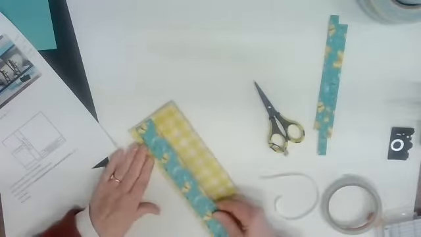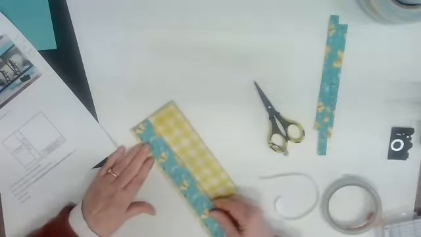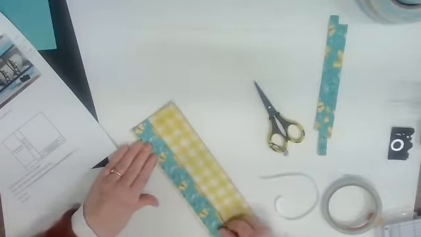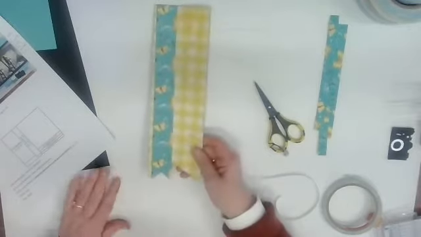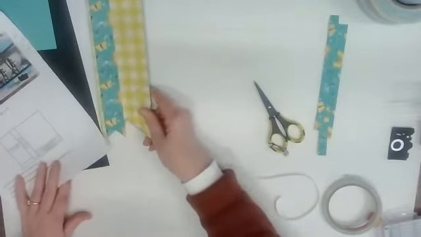I'm just gonna tuck this one on here. There, so that piece is together and we'll just set that aside.